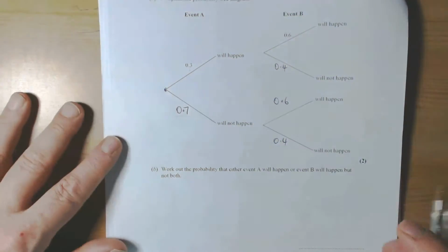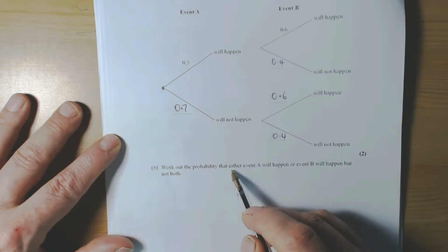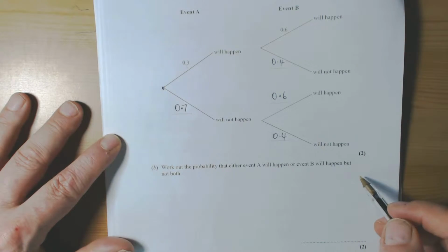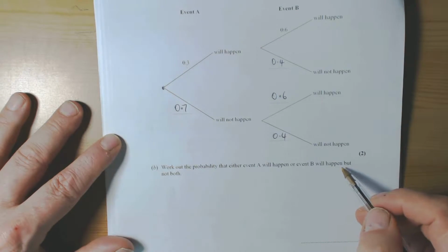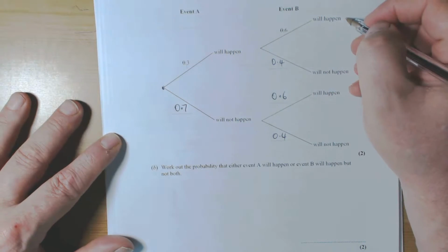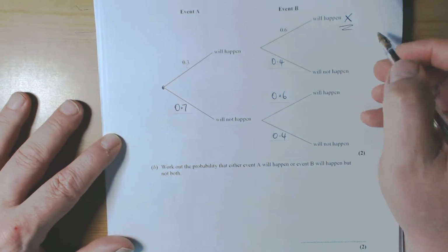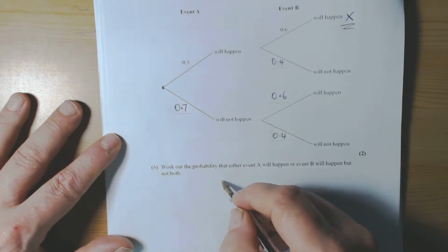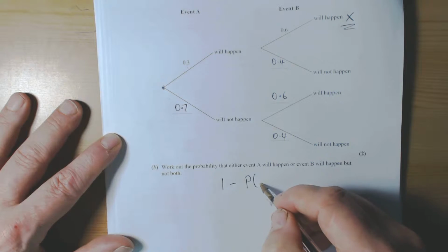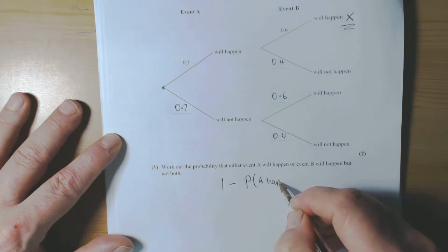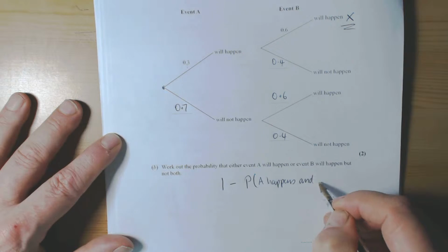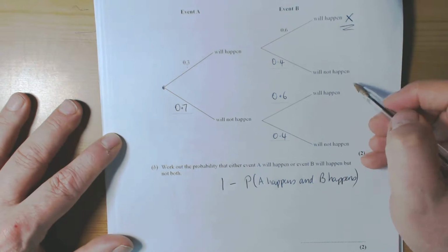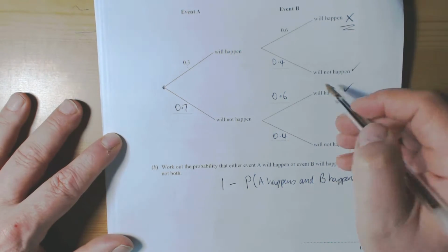Then the question goes on and talks about work out the probability that either event A will happen or event B will happen, but not both. Okay, so not both. So this is the only one that doesn't work. So if we work out that and take it away from the whole, then that will give us the probability that we need. So 1 take away the probability of A happens and B happens. That's the quick way of doing it. We could have worked out that one, and that one, because all of these actually work.